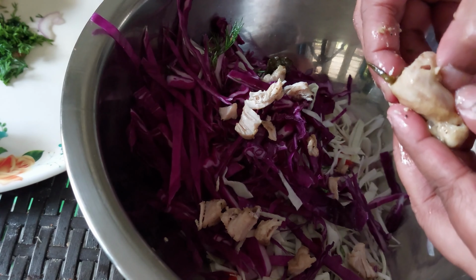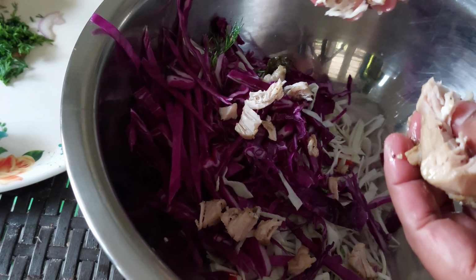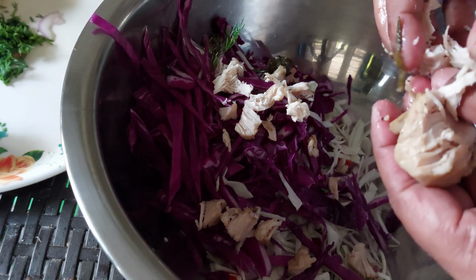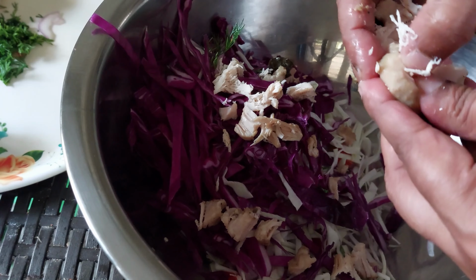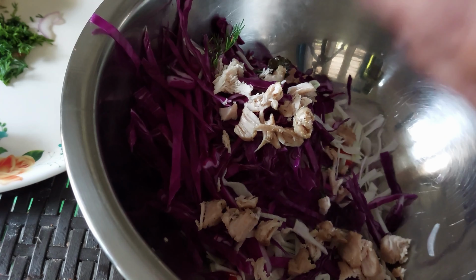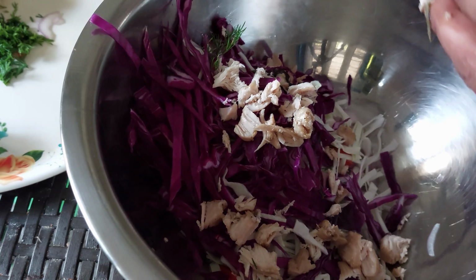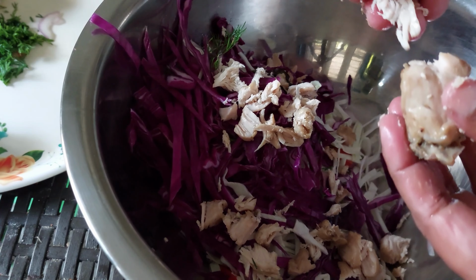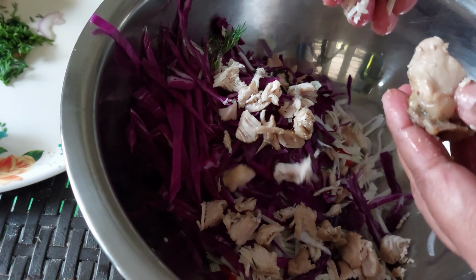So salads is one of the favorites of my husband. Even if he goes in any resorts, whether are buffets and all, first thing he will run to salads. Different types of salads in whichever resorts we went.